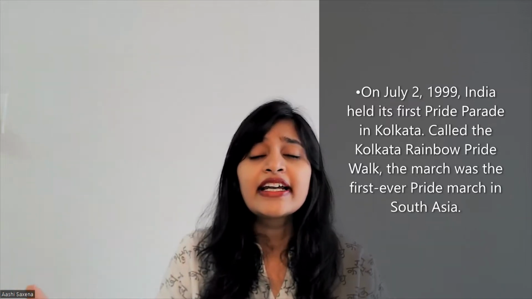Now, in India also, there were a lot of protests and a lot of parades. The first known protest for gay rights in India happened on 11th August 1992 outside the police headquarters. Then in 1999, the first Pride parade happened in India, in Kolkata, and it was called the Kolkata Rainbow Pride Walk. This march was the first ever Pride march in all of South Asia. So this is how awareness about the LGBTQ community, about their rights and about their existence, initiated in India.